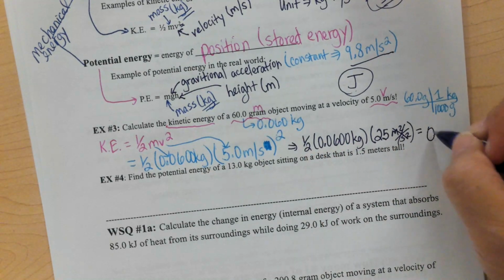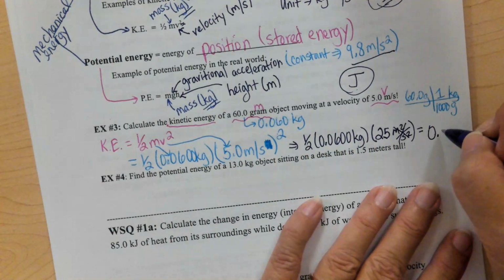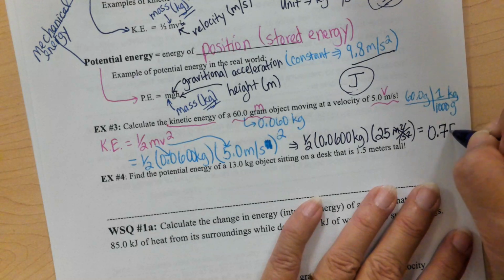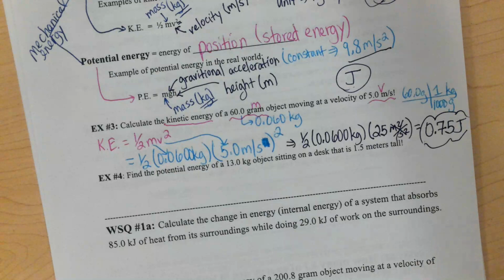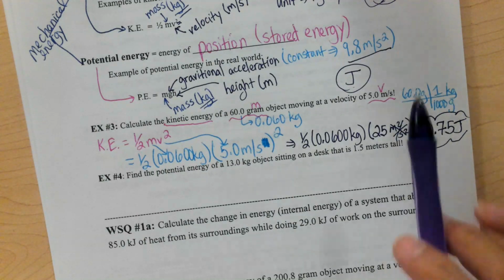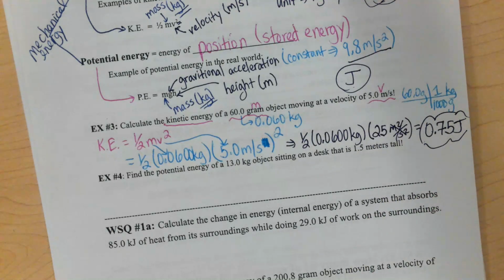A lot of people leave out the half on accident. If you do all that, you're going to get 0.75 joules. And we circle that answer so we know where that is nice and neatly, and we write the joules a little better there. Because I only went to 2 sig figs because the velocity limited me to 2. All right, any questions you're going to have to ask me in class.